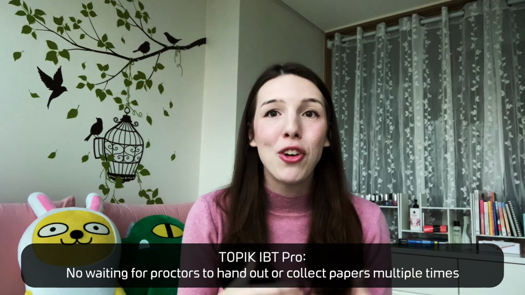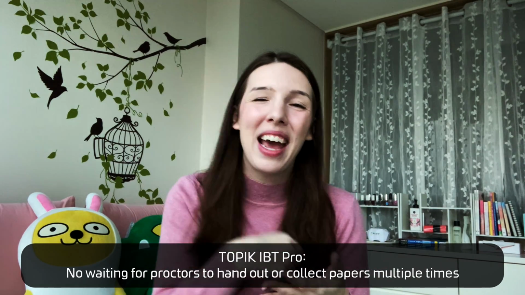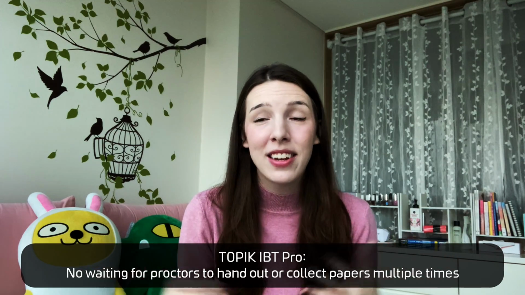The test proctoring experience is also much nicer on the computer version, just because it's a lot easier for the proctors themselves. They don't have to go around to every single table in a huge lecture hall and hand out test papers and then collect them again and then get them out again and then take them up again. So it's a lot faster in that aspect. You're just clicking go on a computer versus having this huge handing out and taking process.